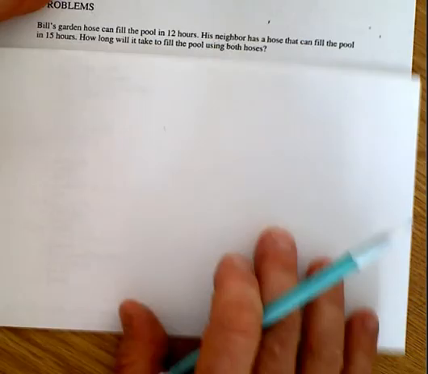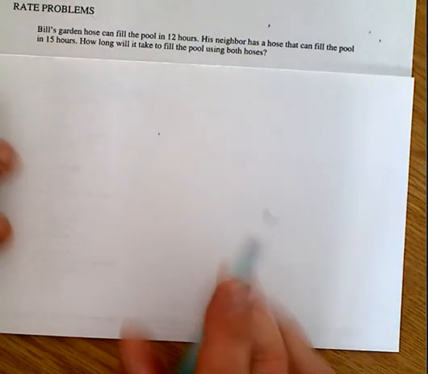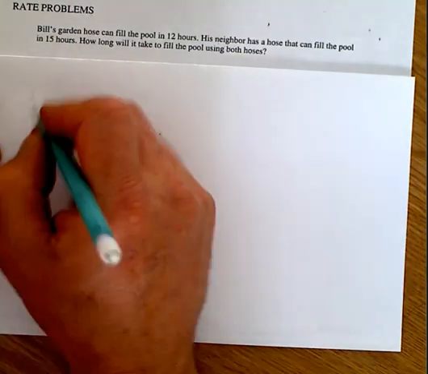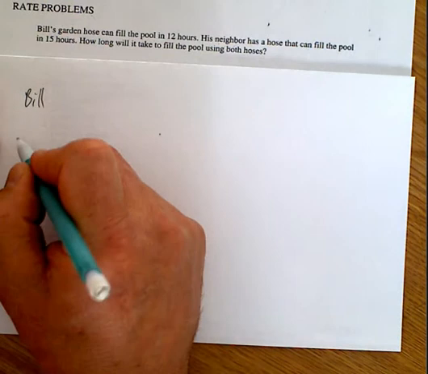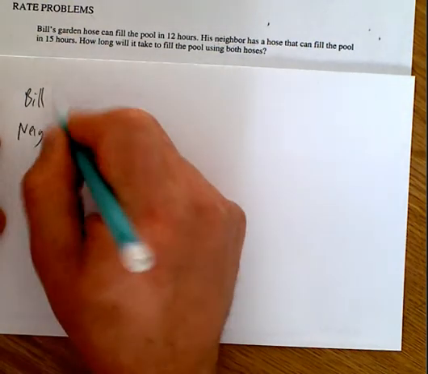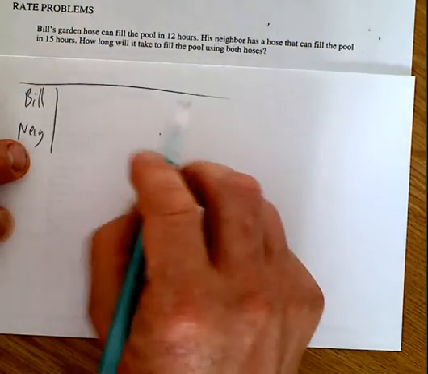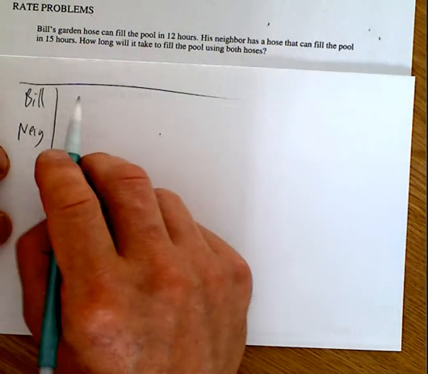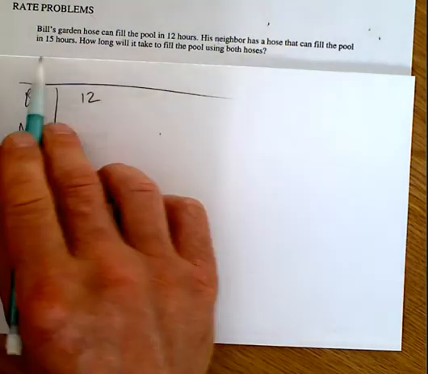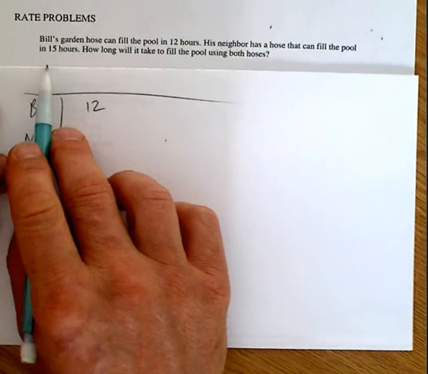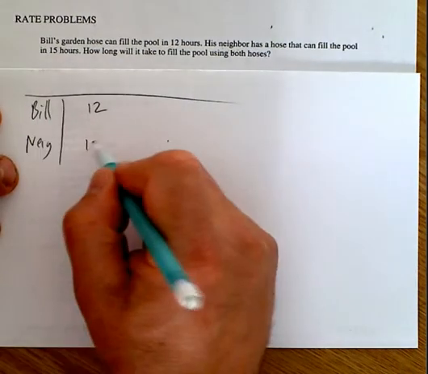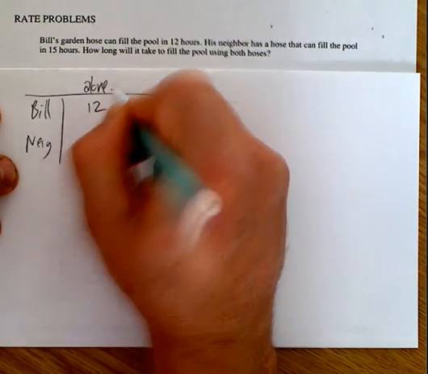Rate problems. Here we go. So, Bill's hose, okay, and the neighbor's hose. Let's make a table here. So, Bill's can do it in 12 hours, and his neighbor's can do it in 15 hours. So this is alone, all right?